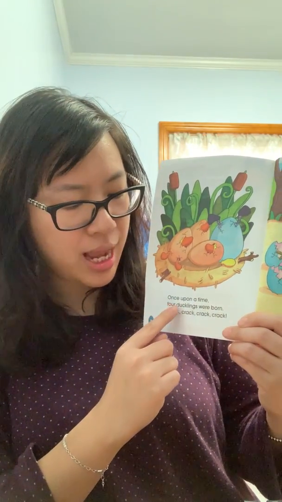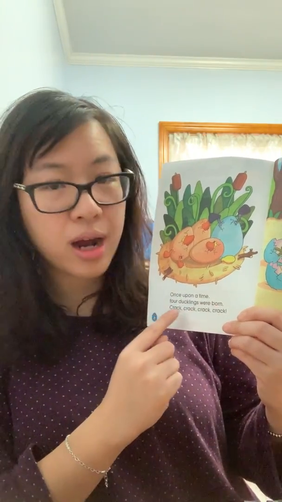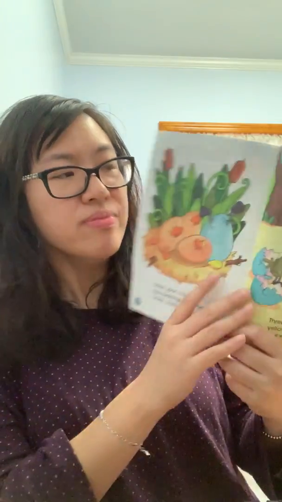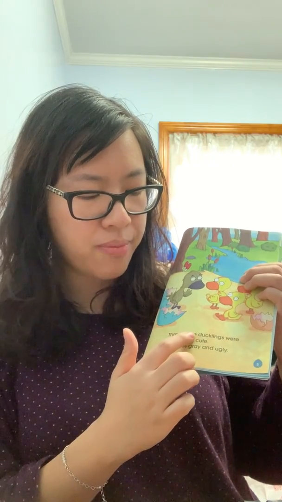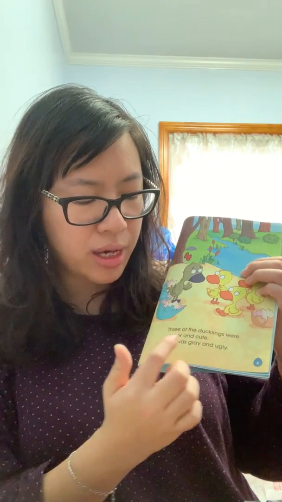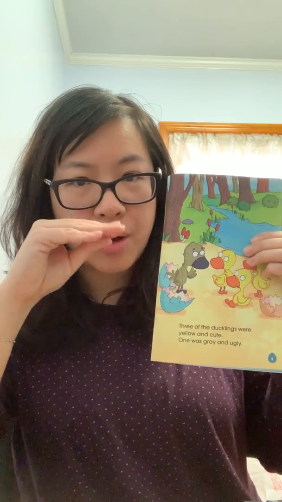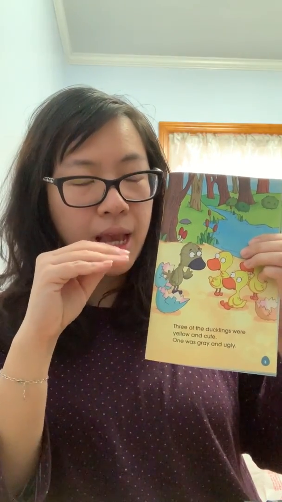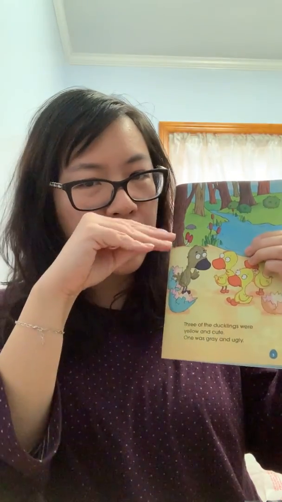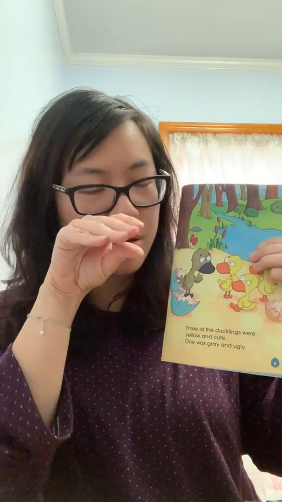Once upon a time, four ducklings were born. Crack, crack, crack, crack. Three of the ducklings were yellow and cute. One was ugly and gray. Sorry, gray and ugly. So then the student and I will start to use the hand. The ugly duckling, okay? He is gray color.